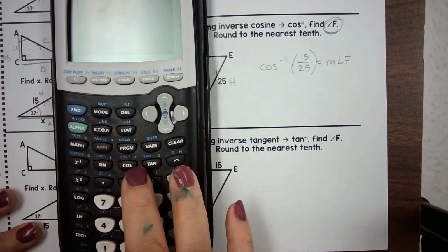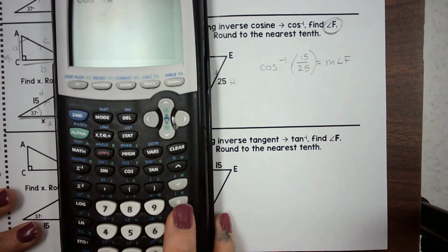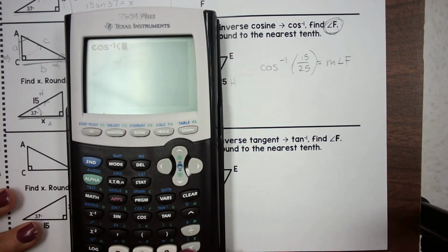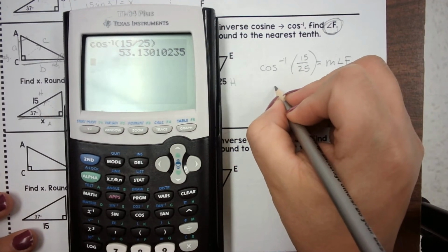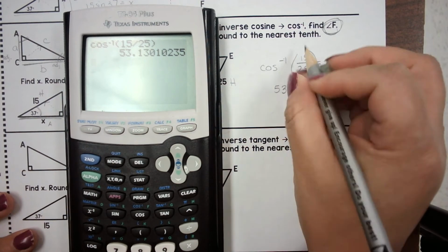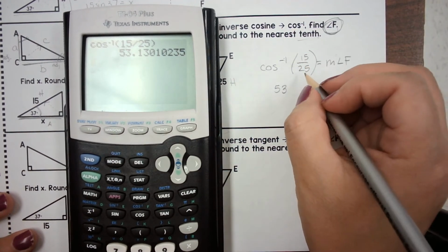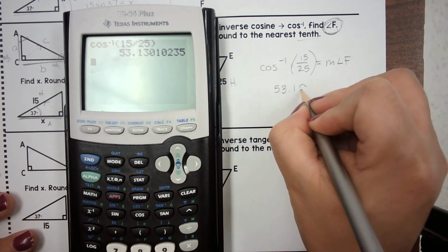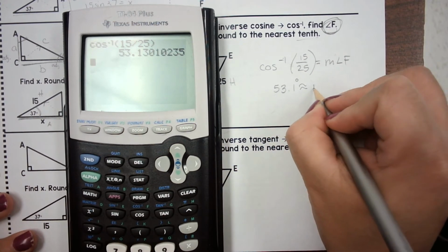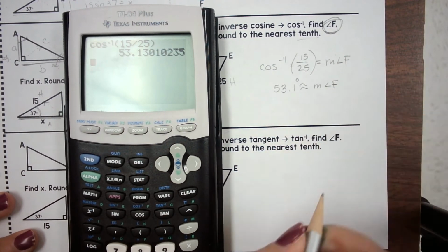So the second cos is going to give you that inverse cosine. And then we just write 15 divided by 25. And that means that 53, and this one's in the tenths place, so 53.1 is approximately degrees, is the measurement of the angle F.